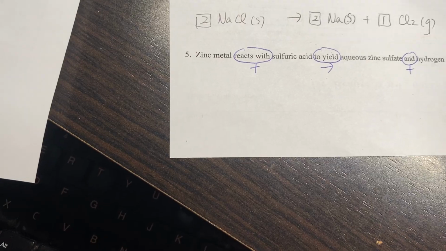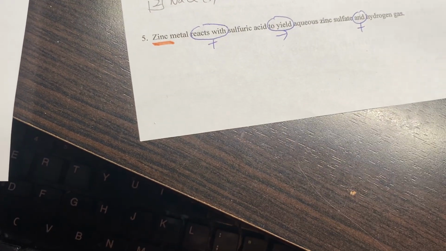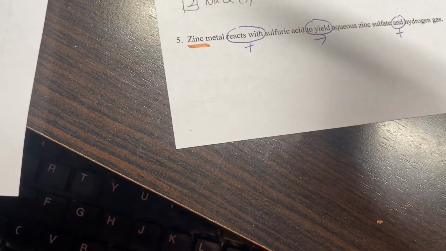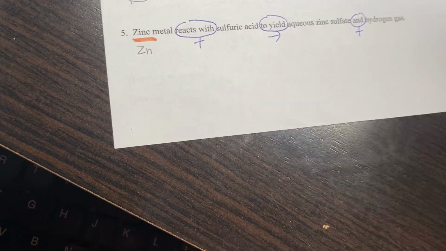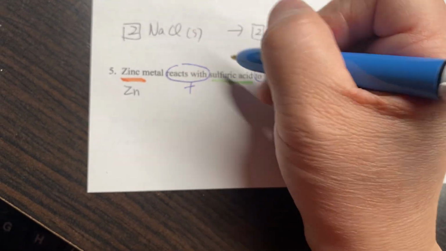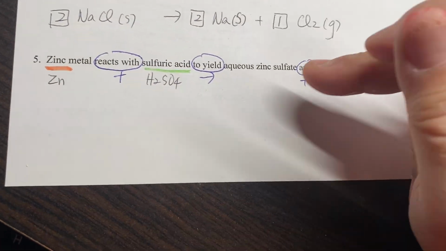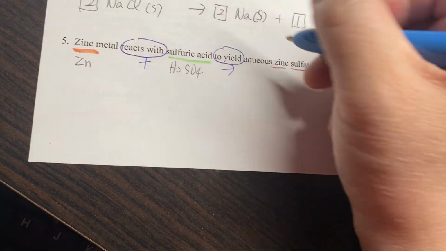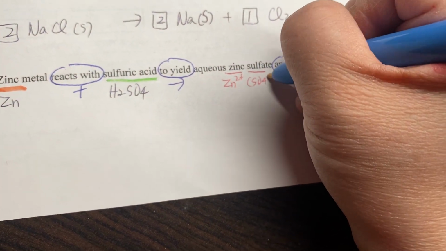Again, even though I did not tell you it's a metal, I say zinc. You also need to recognize that it's a metal only. We will not put subscript. We will not put any charge. We will just write black pen, Zn. And then sulfuric acid is an acid. So green highlighter, acid, you can find it from the acid list. It is H2SO4. Zinc sulfate is ionic, red pen. So Zn2+, SO4 2-.